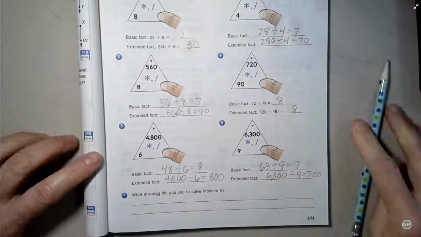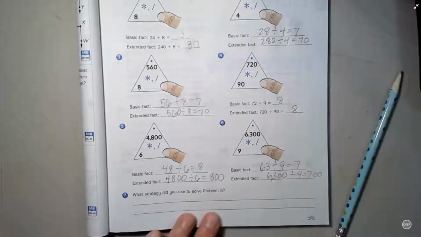All right. And we talked about the strategy as we solved it. So there's our workbook, page 191.